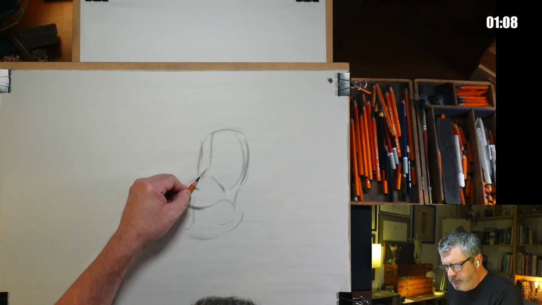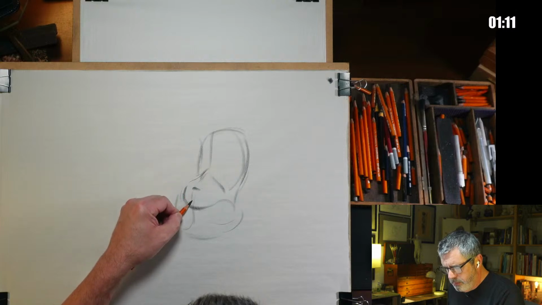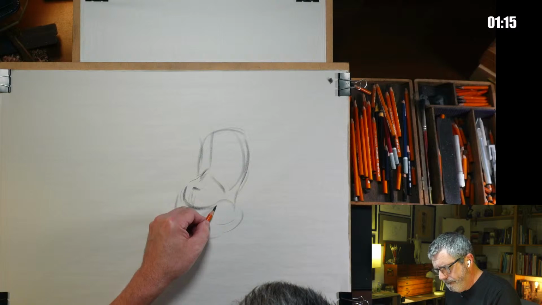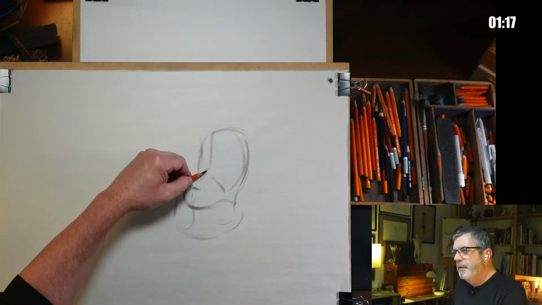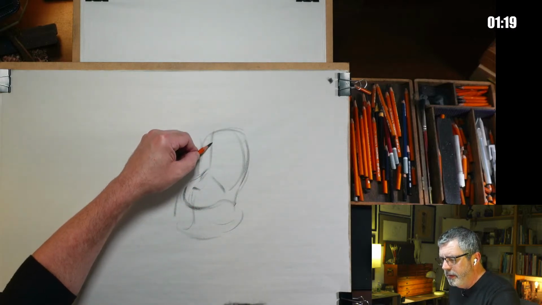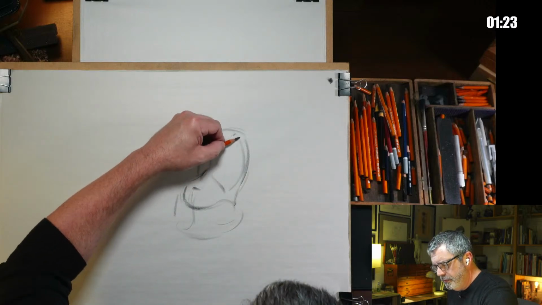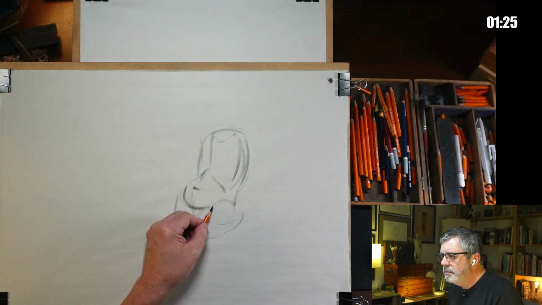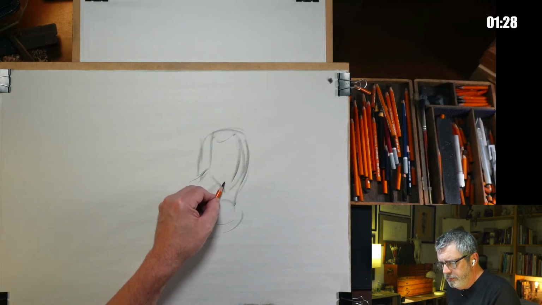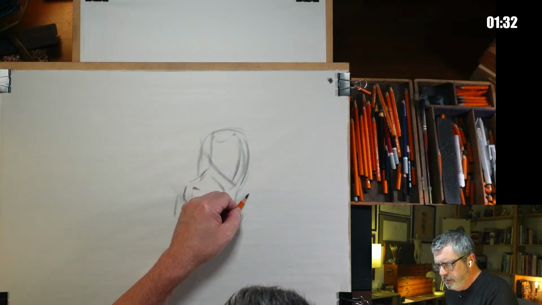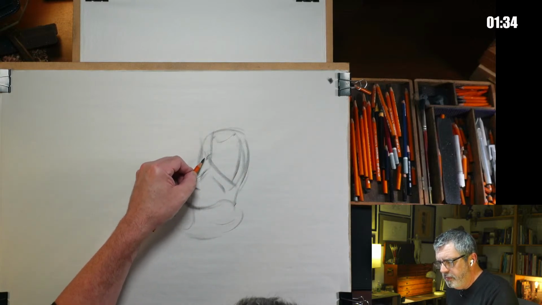The center line is coming out to here. That will do us for now, but it's nice to get that grounded at least. And this arm coming up this way. Wrist is going to be about there.